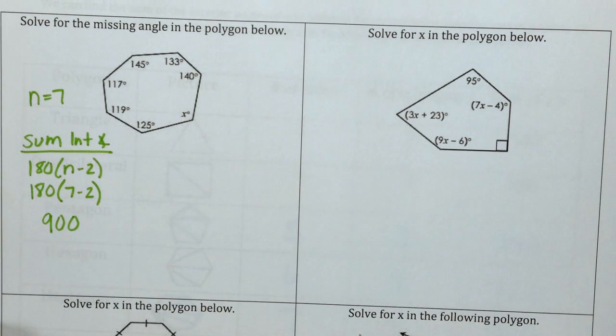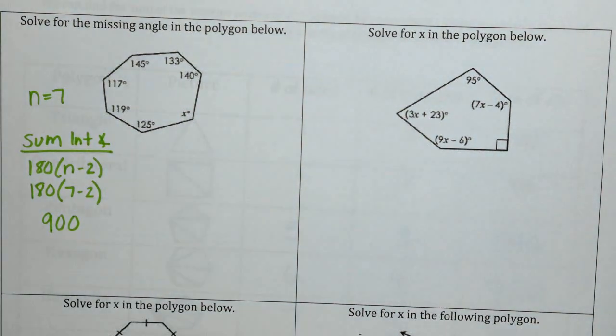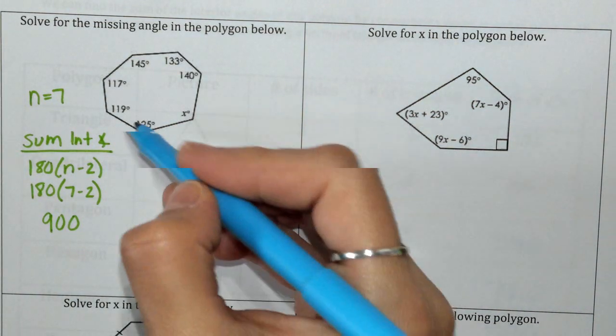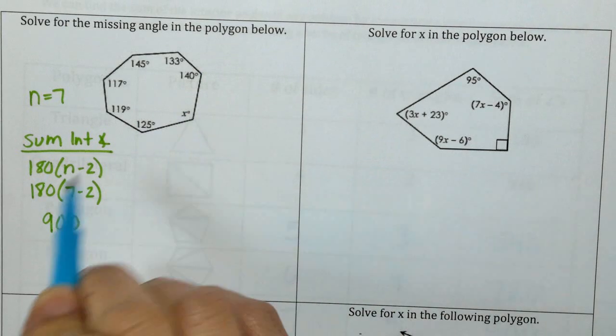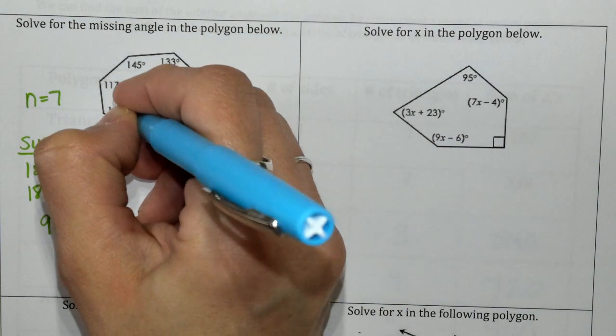So now we can add all of these up together and set it equal to 900, because we know the sum of all of these, including the missing one, is going to equal that 900. So we just add all these constants.